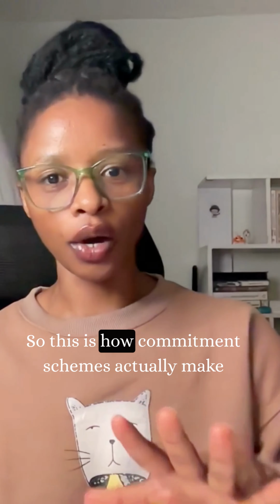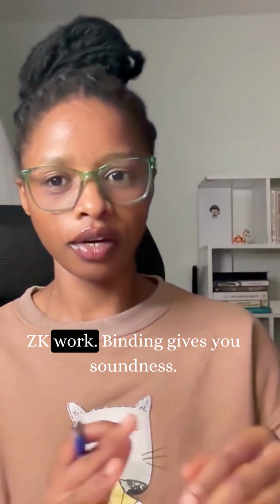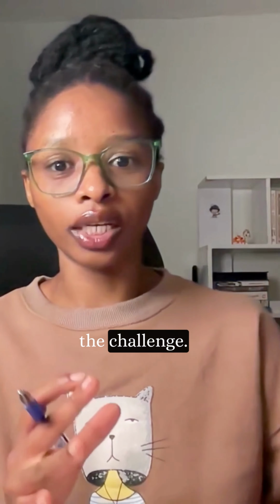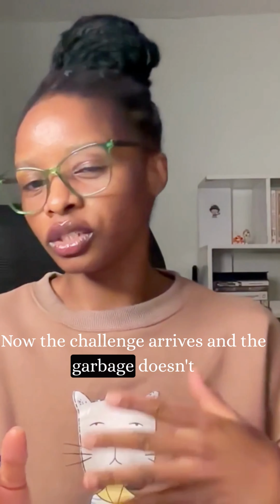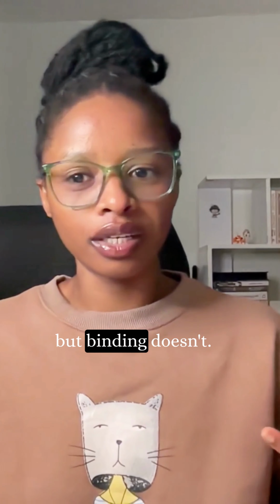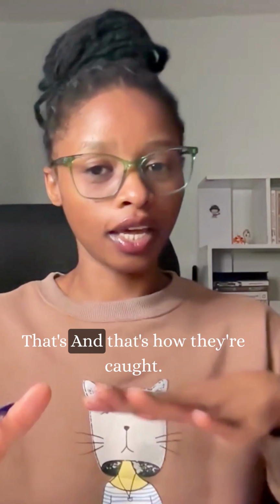So this is how commitment schemes actually make ZK work. Binding gives you soundness, so the cheater committed to garbage before seeing the challenge. Now the challenge arrives and their garbage doesn't match, obviously. So they need to change their answer, but binding doesn't let them. That's it. And that's how they're caught.